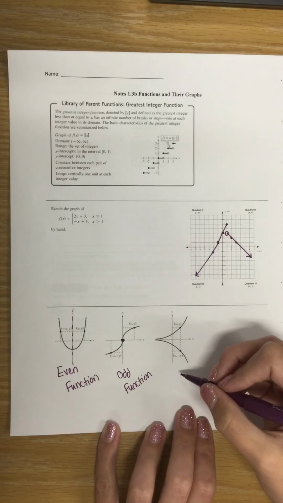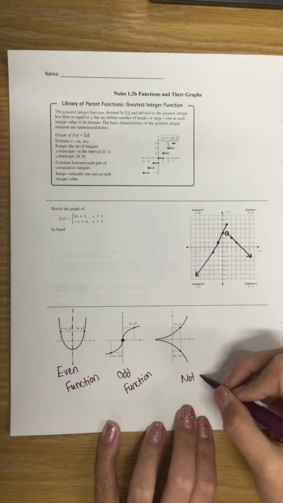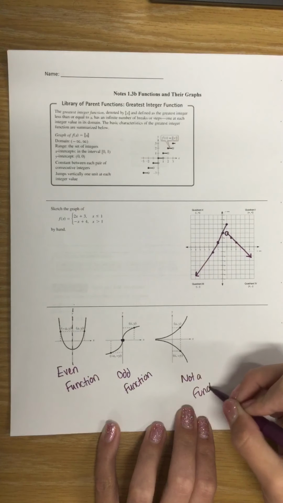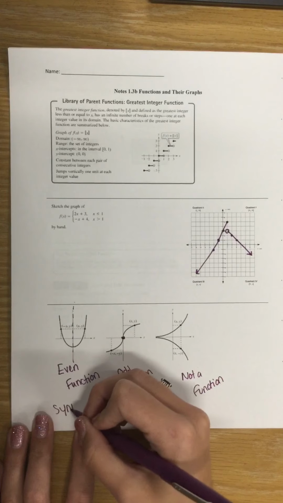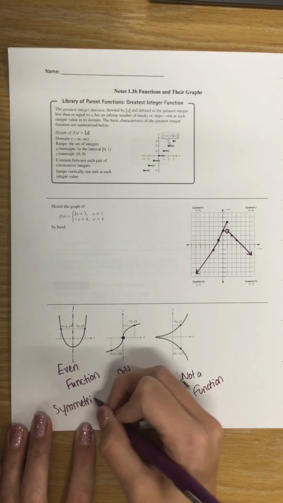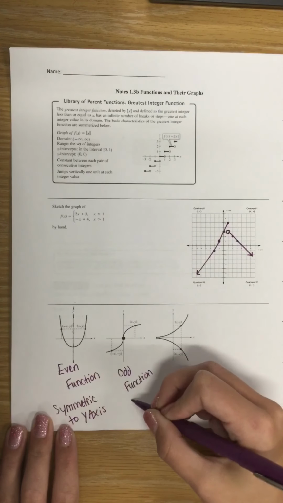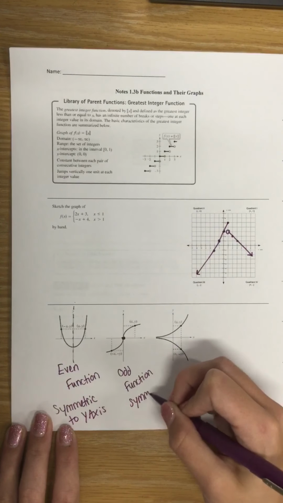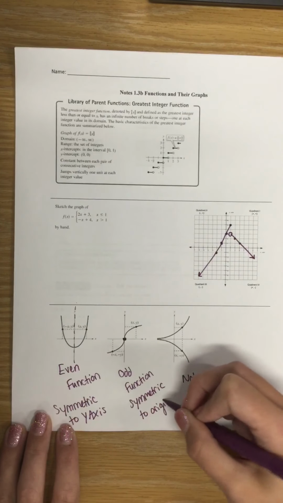The last one, this one is symmetric to the x-axis. This is not a function. There's a lot of not a function examples, but even functions are symmetric to the y-axis, and odd functions are symmetric to the origin. Anything symmetric to the x-axis is not a function.